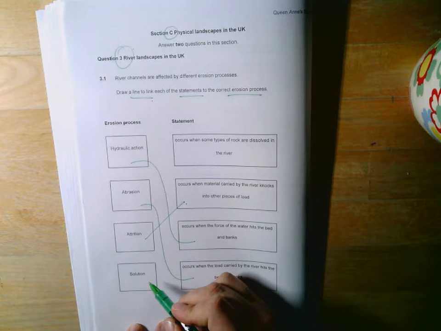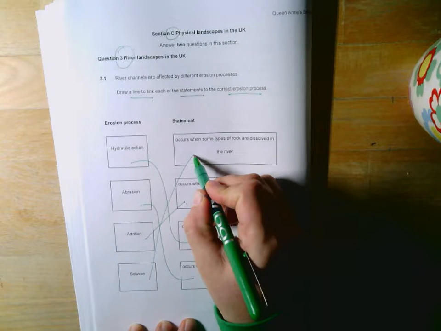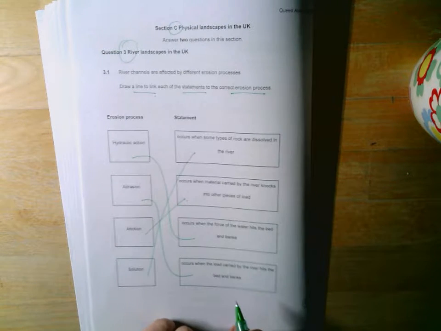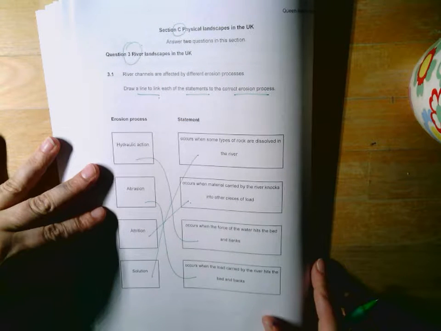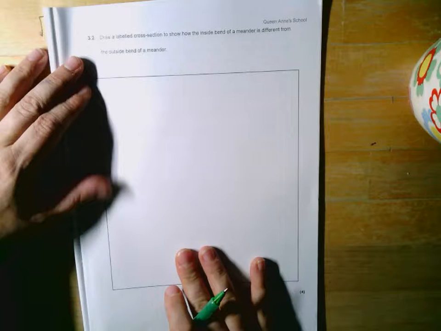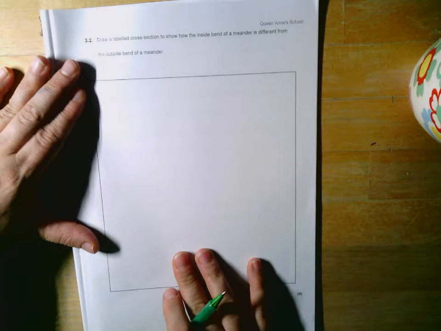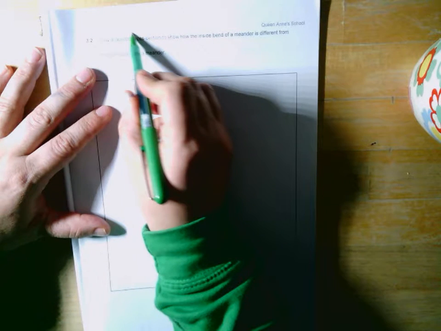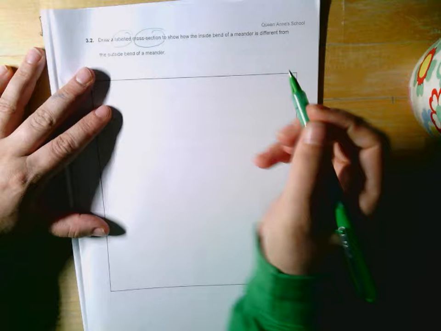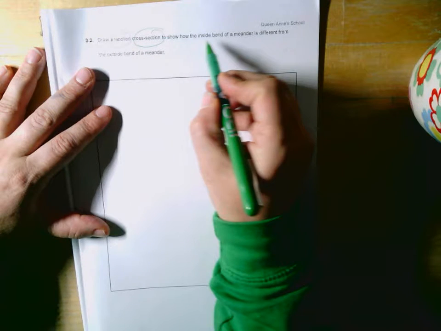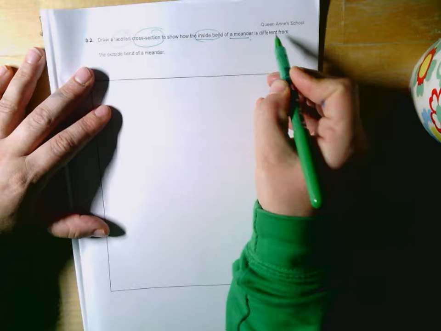You'll notice it was 3 marks, so if you got one wrong, you would get 2 marks, or if you got 2 wrong, 1 mark. Okay, so next one, we had a few problems with this one, but it's very clear in the question. It says draw a labelled cross section. A cross section is a slice through the river. We've got to show the inside bend of a meander and how it's different. That's our focus, to the outside bend.